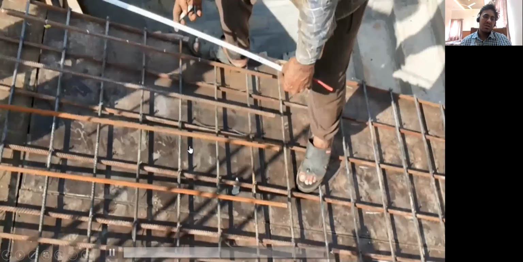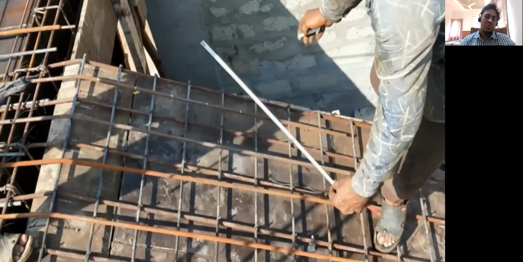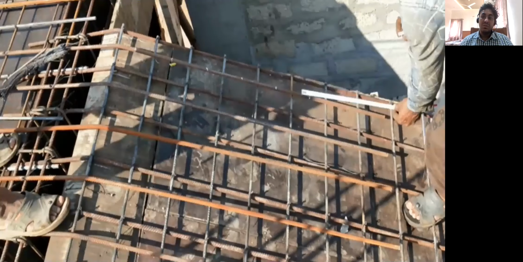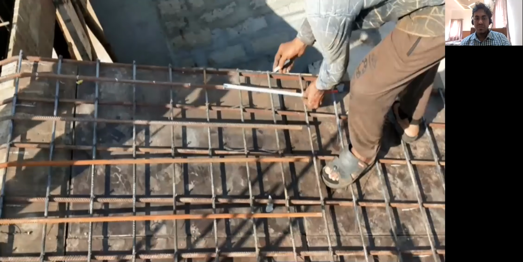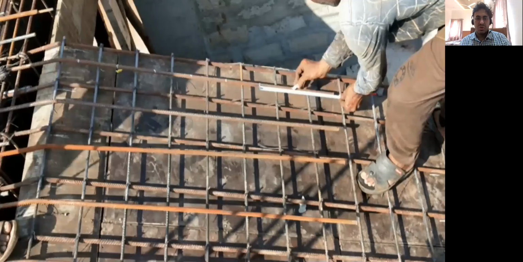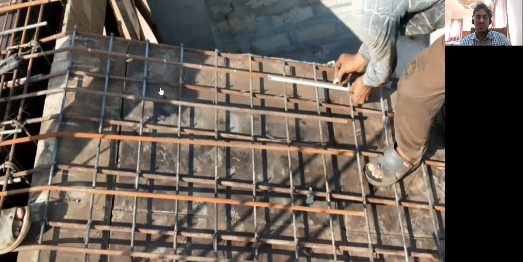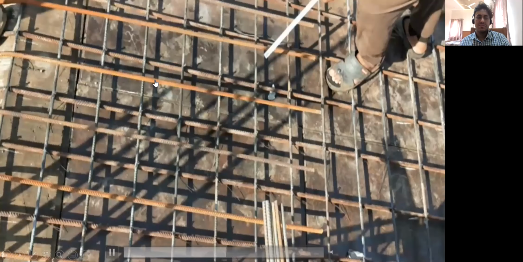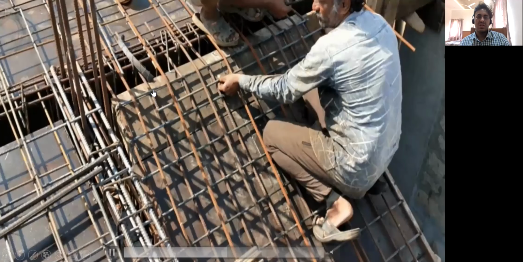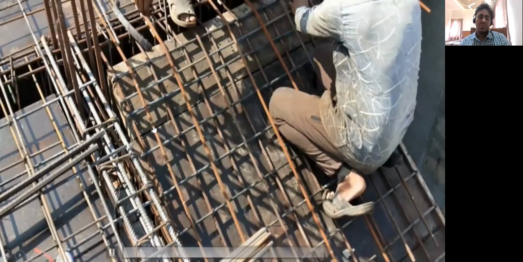Once that marking is done, he is going to place that distribution bar over that and tie it with the help of a binding wire. All this spacing, what you can see, it's 150, 150, 150. And this is a distribution bar. He'll tie one in the bottom, one at the top, one in the bottom, and one at the top.